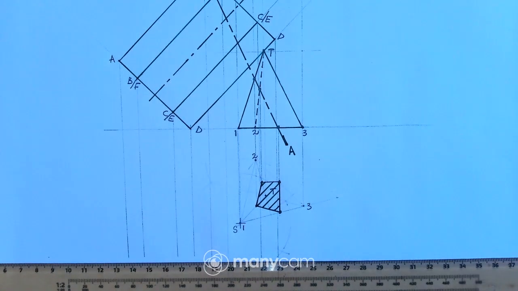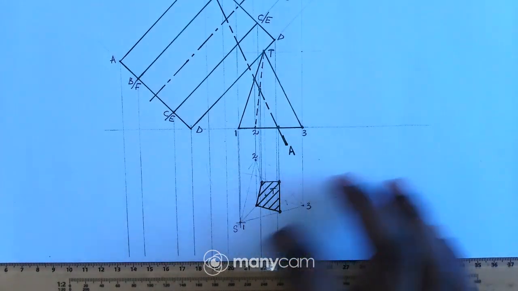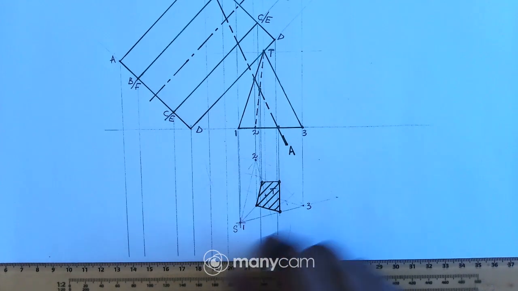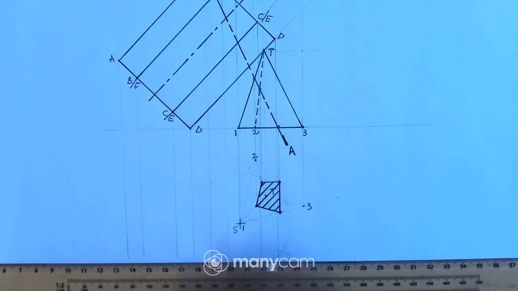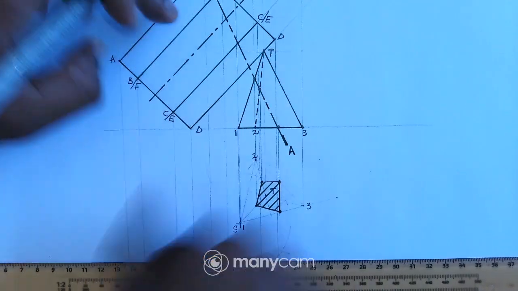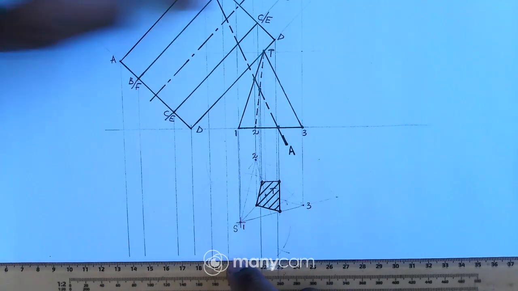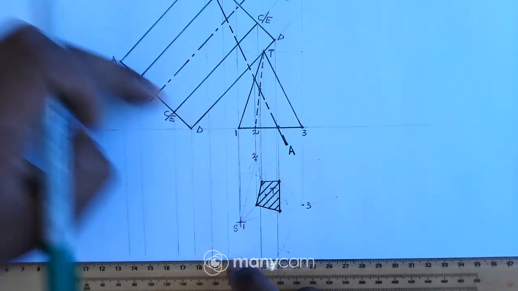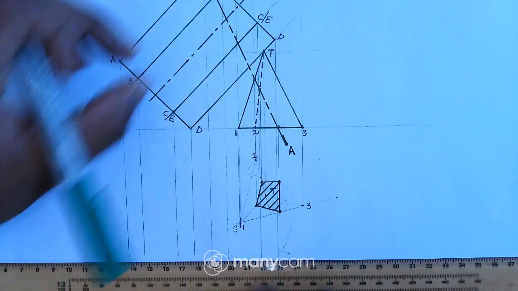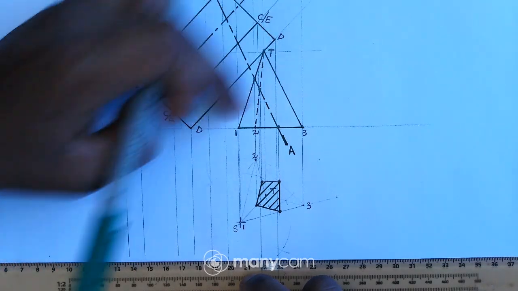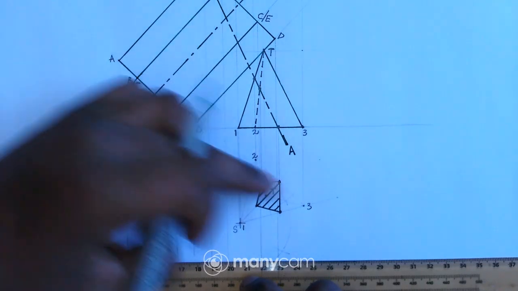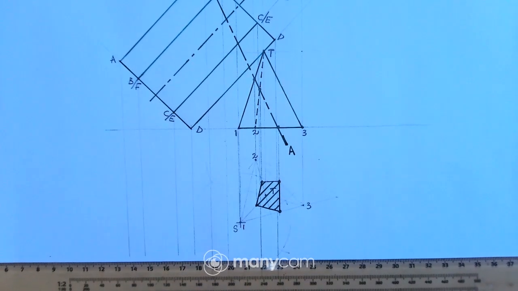Just like that. Okay, so now I'll just leave this top view of the pyramid like this, and then move to the prism and try and draw the cut surface of the prism, right? But now I'll have to draw the complete top view of this prism here in light construction first.